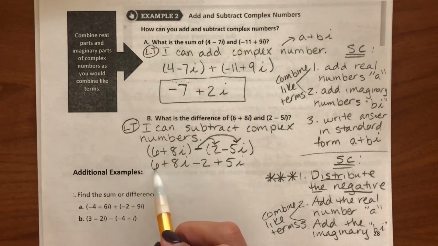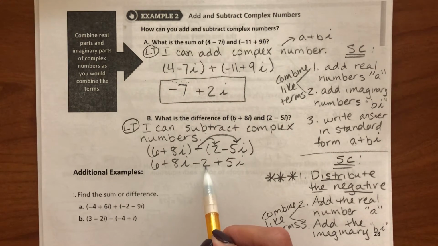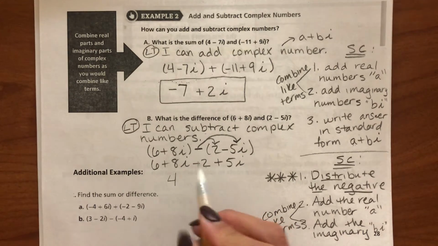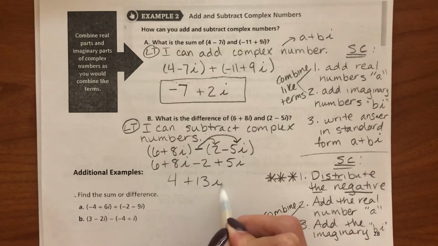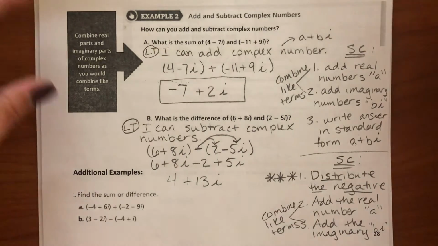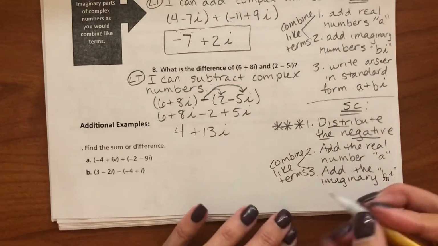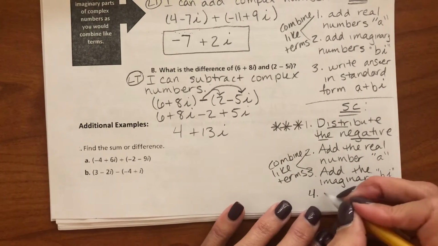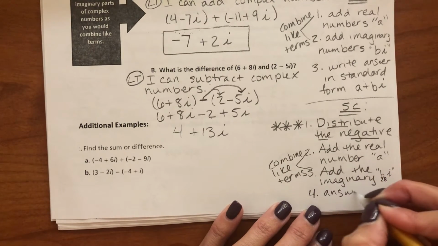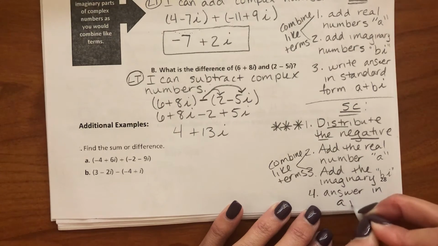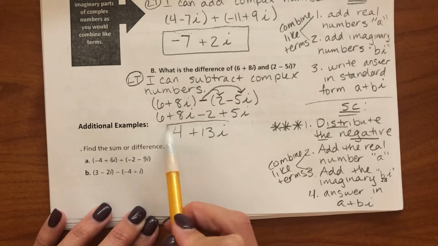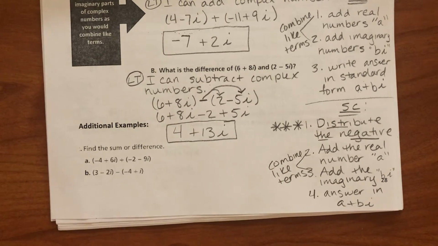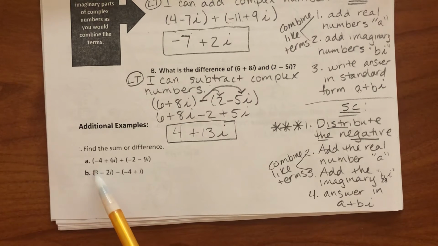Okay, so 6 minus 2 there is 4, and then 8i plus 5i is 13i. And as always, make sure your answer is in standard form. So answer in that a + bi form. So a + bi, we're good to go. And there's my answer. Okay, pause the video and try the next two down here.